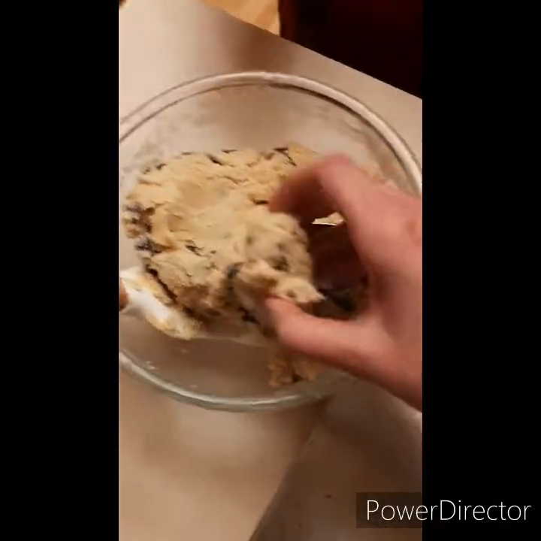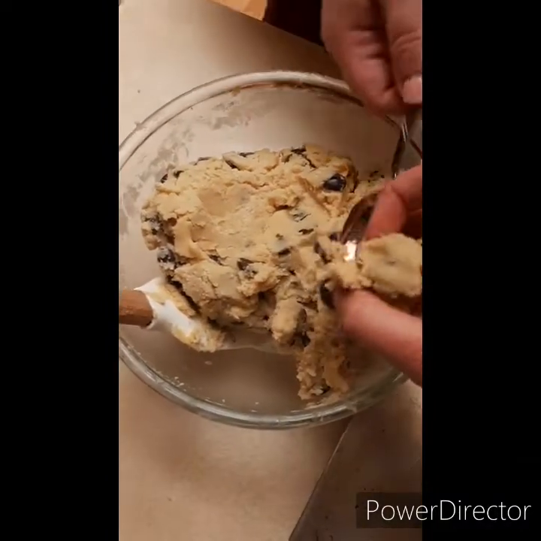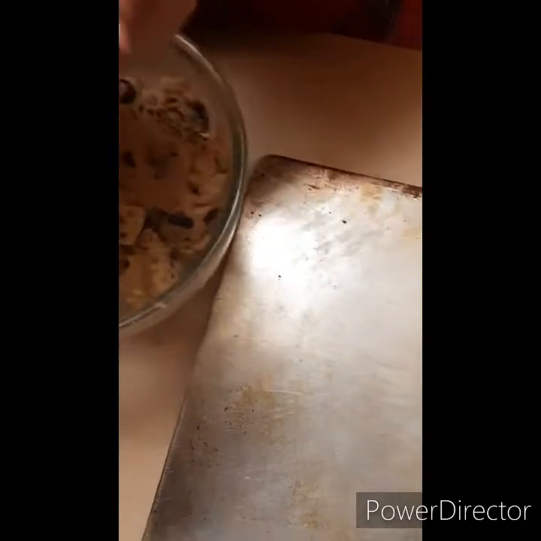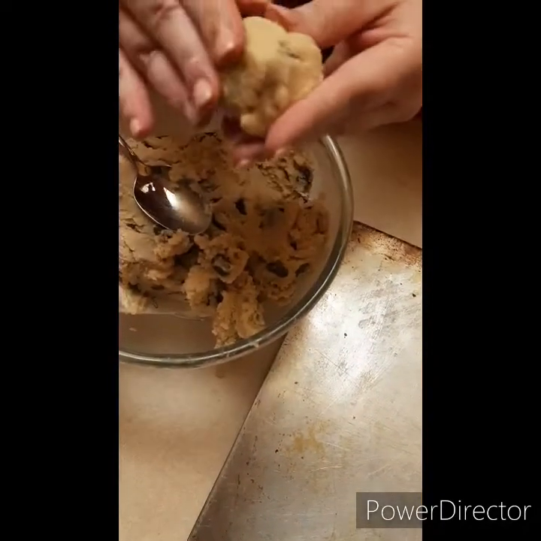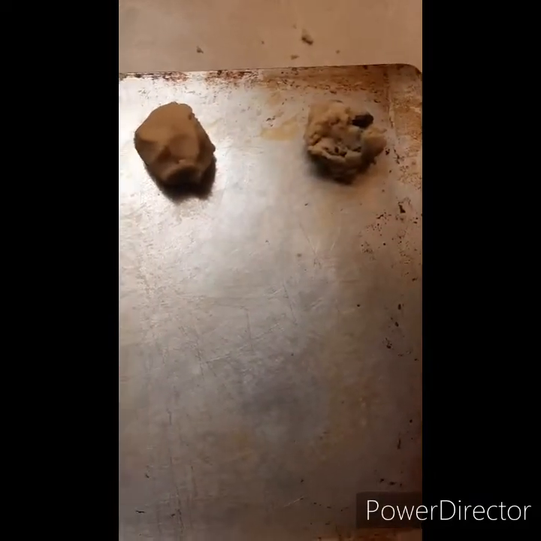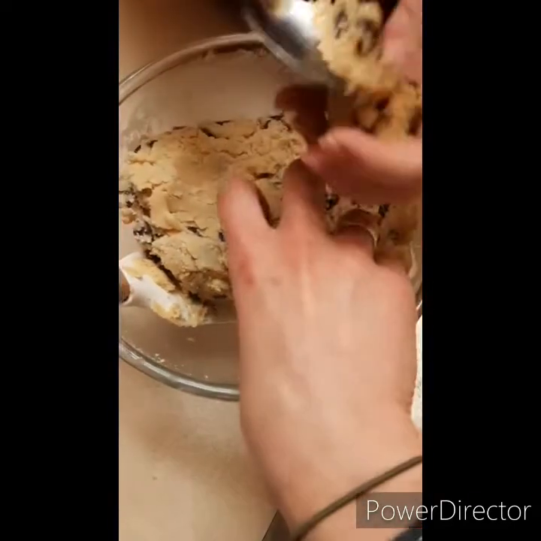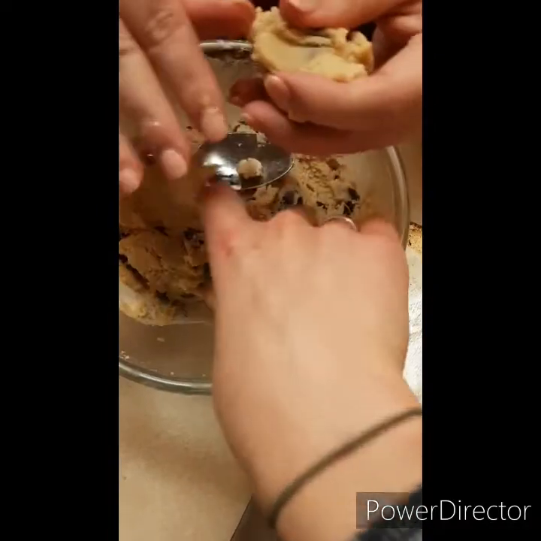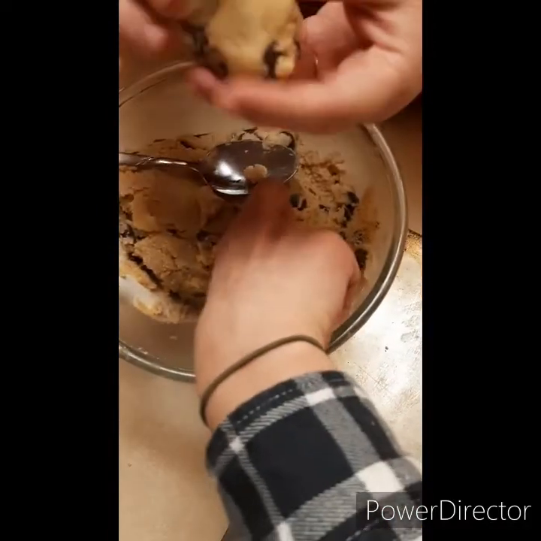So we didn't have to grease this pan because there is so much butter in these cookies. They're going to slide right off. And then you can make these as big or as small as you want. We like them probably a little bit bigger in this house. I'd say so. What would you say, Miss Heiser? We give variety to our cookies.